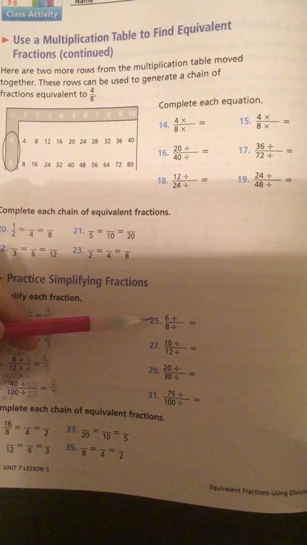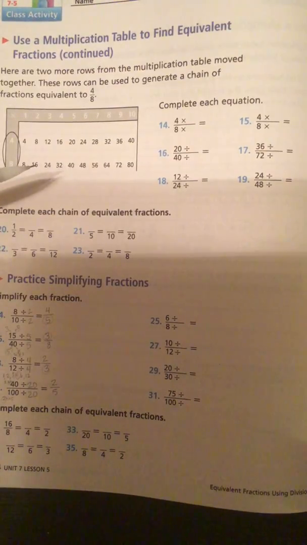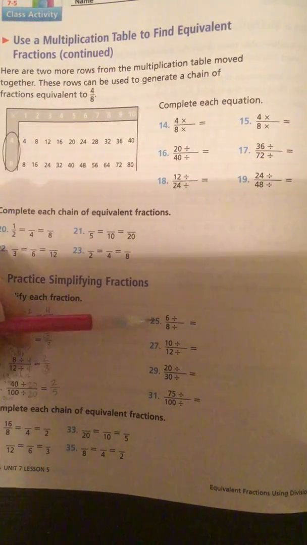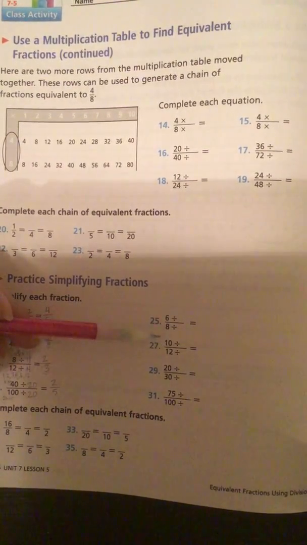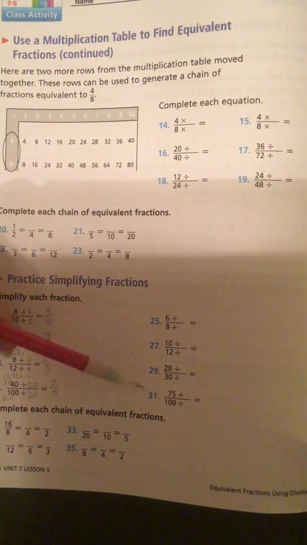Go ahead and try the odds: 25, 27, 29, and 31. If you're struggling to figure out what number to pick, write out your factor pairs and pick the largest one between them. This is why we've learned factor pairs, because you need it when simplifying fractions. Do these now on your own.